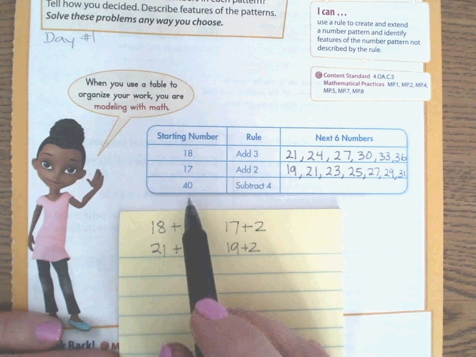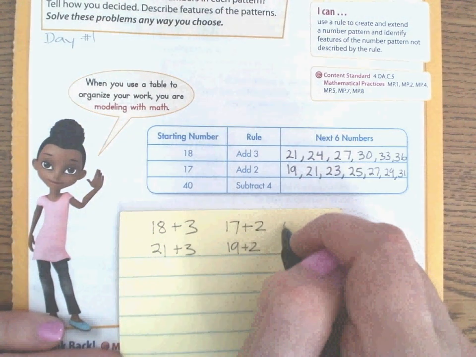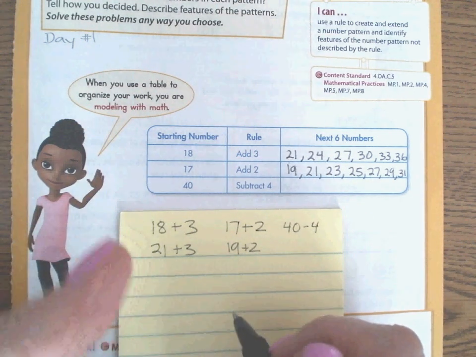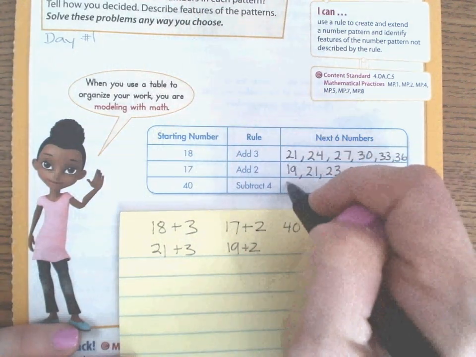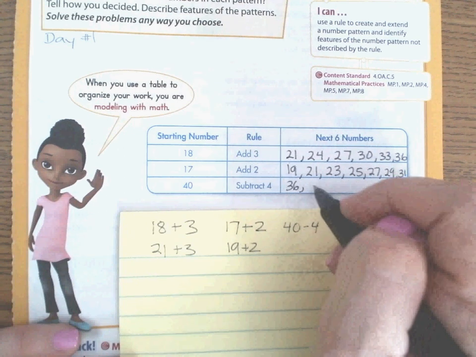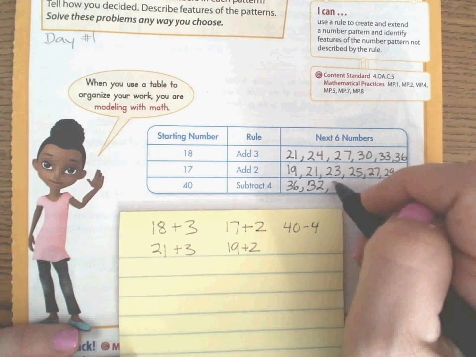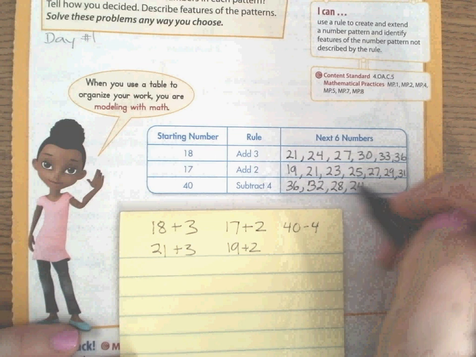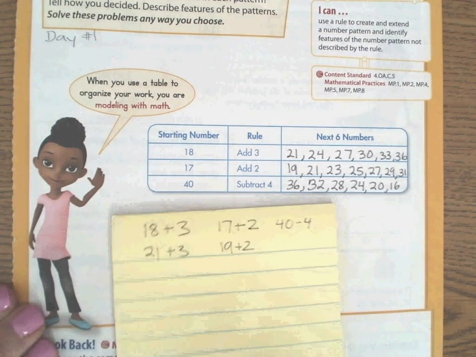And the next one is 40 subtract 4. So I would start with 40 and take away 4. So I can count back 39, 38, 37, 36. So my first number would be 36. Then 36 minus 4 is 32. 32 minus 4 is 28. 28 minus 4 is 24. Then I've got 20 and then 16. Okay, so make sure you check your solve and share.